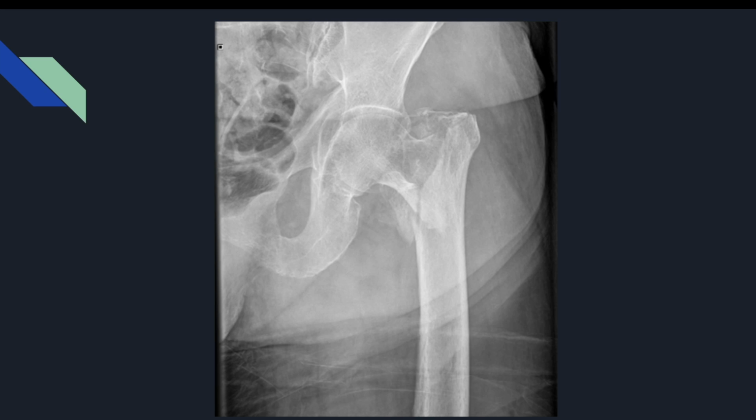So going off of that, would you call this a stable or unstable intertroch? Probably unstable, given the comminution. What's specific about it? Well, what category of unstable would it fall into, do you think? I suppose it will involve the calcar. Yep, exactly. I know you guys can't see my arrow, but outlining it, you can see the lesser trochanter here, and it's like this whole fragment or base of the trochanter is involved. So you have to be thinking, okay, posterior medial calcar.